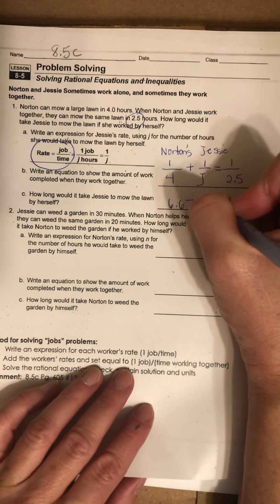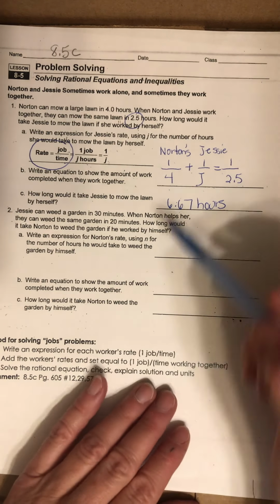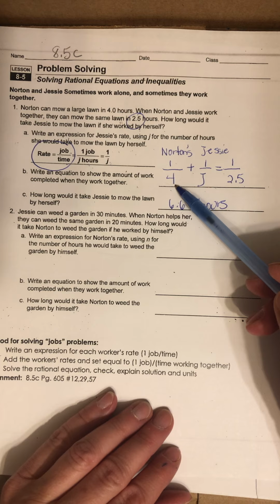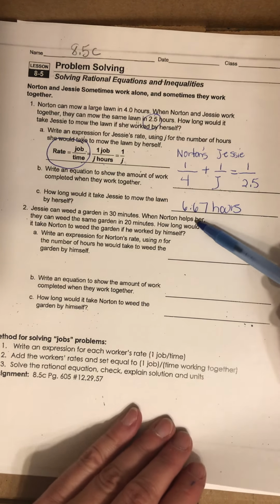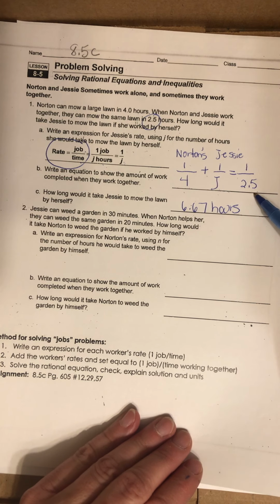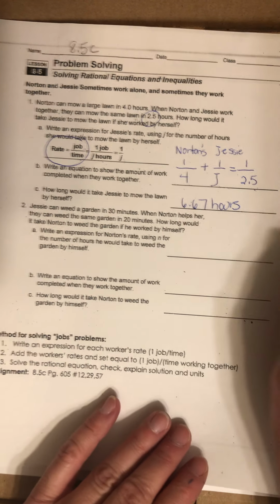6.67 hours. Let's just do a quick check and make sure that that makes sense. If it takes Norton 4 hours and Jessie 6 2/3 or 6.67 hours, is it possible together it would only take them 2.5? I think that that's possible.